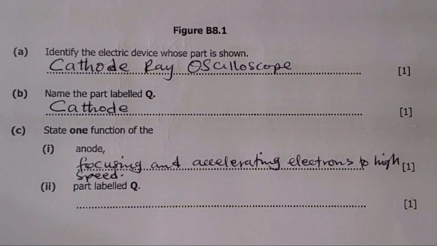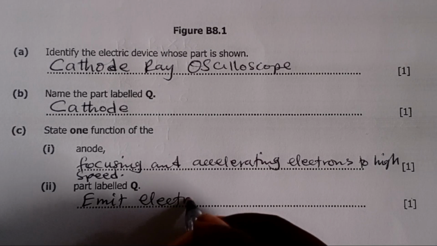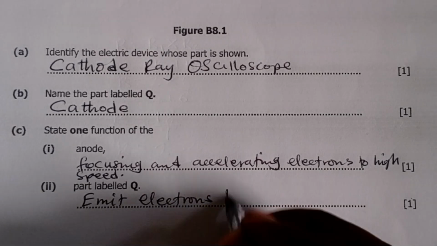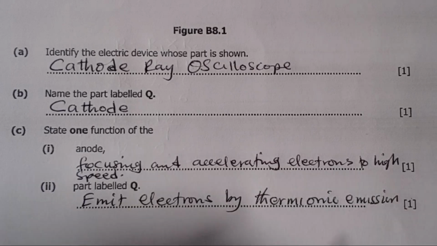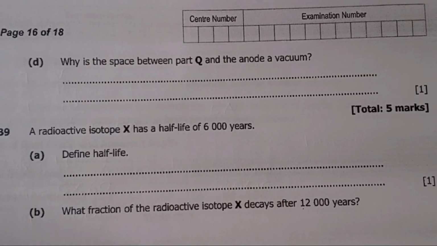The function of the cathode, it is to emit electrons by what we call thermionic emission. To emit, it simply means to release. So to release electrons by emission.